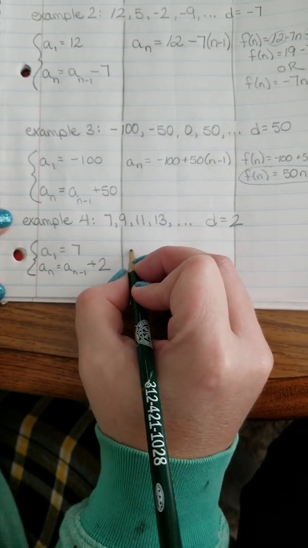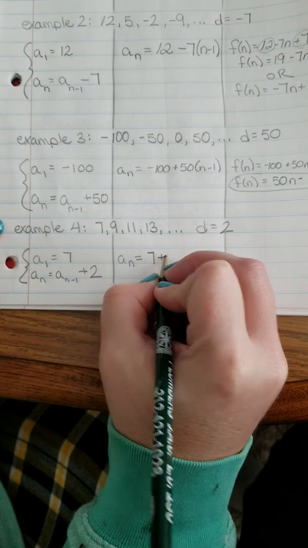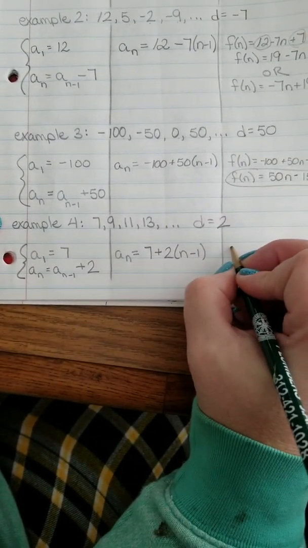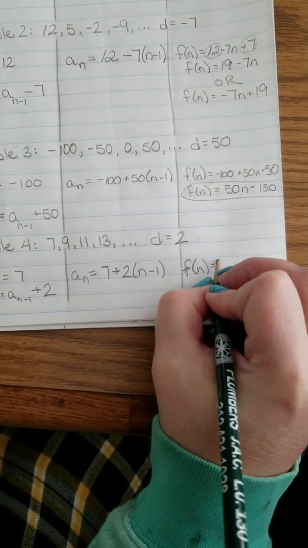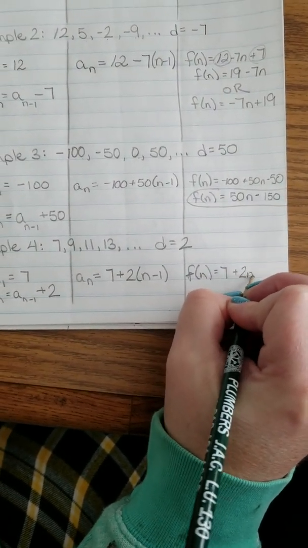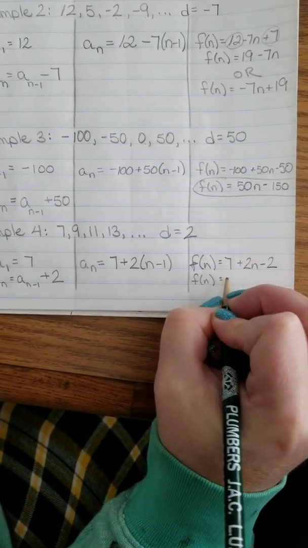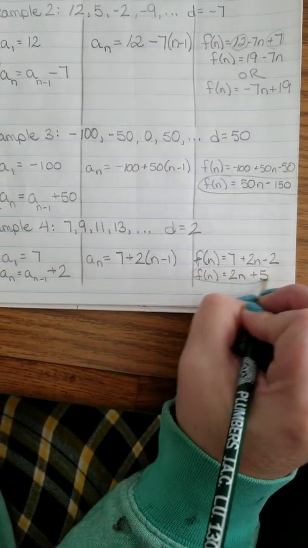Explicit, any term is the first term plus 2 times n minus 1, and then the function f of n equals 7 plus 2n minus 2. So my function is 2n plus 5.